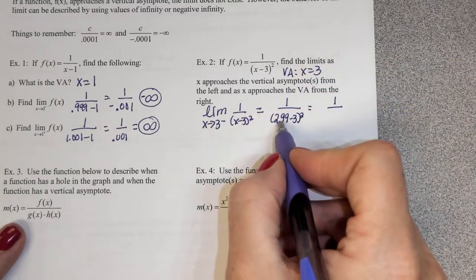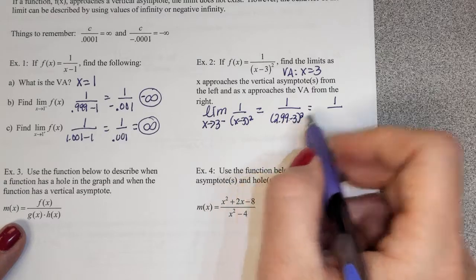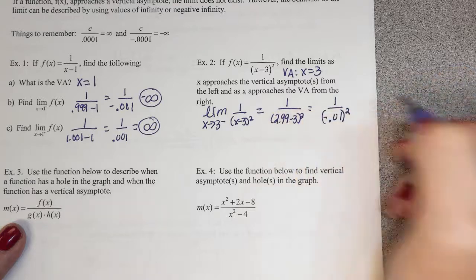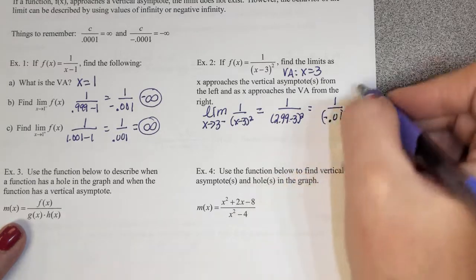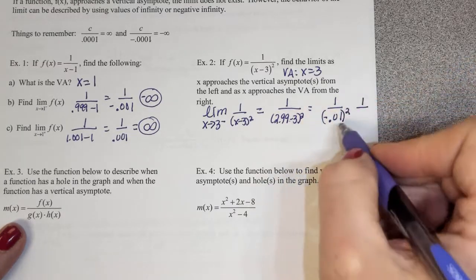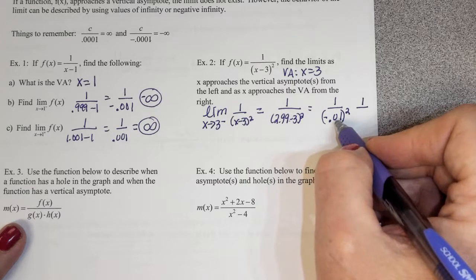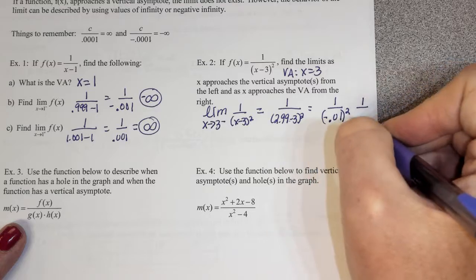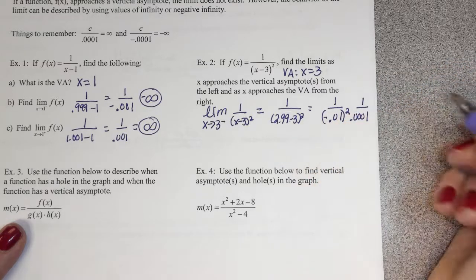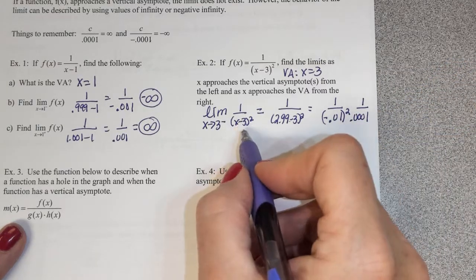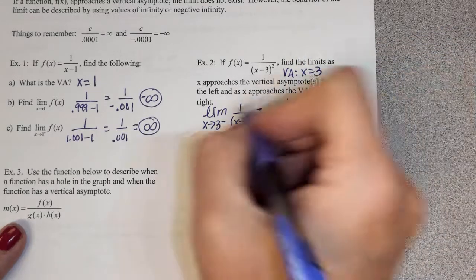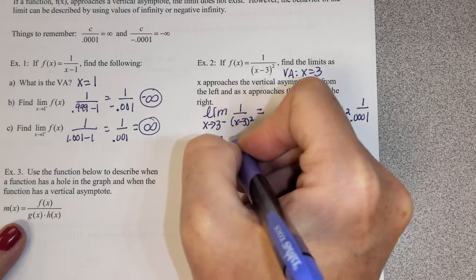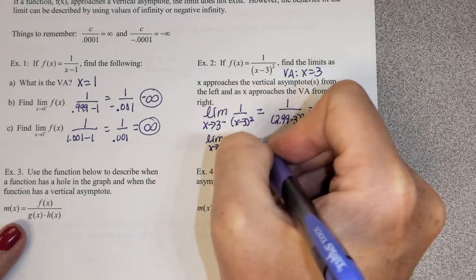If I do that, 2.99 minus 3 is going to be negative 0.01. But then if I square it, well, if I square a negative, it's going to become a positive. And all that happens to the decimal is I get twice as many numbers. So if I have 2 numbers after the decimal, I'm going to get 1, 2, 3, 4. And so what's that limit going to be then? Infinity. So the limit as x approaches 3 from the negative side of the function is infinity.